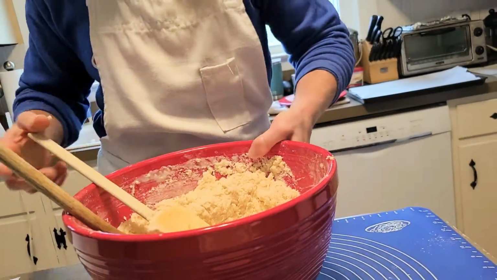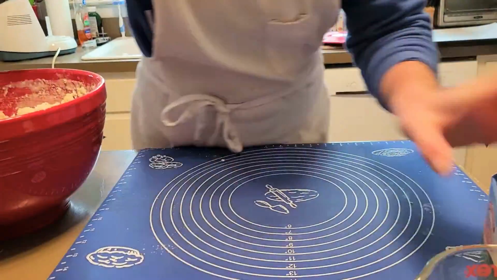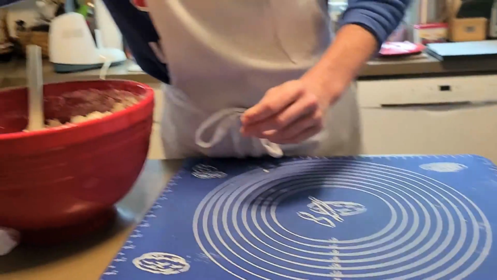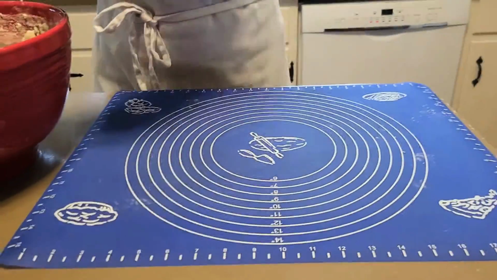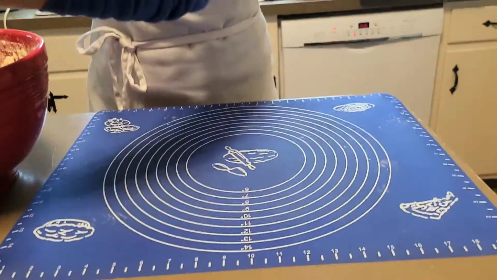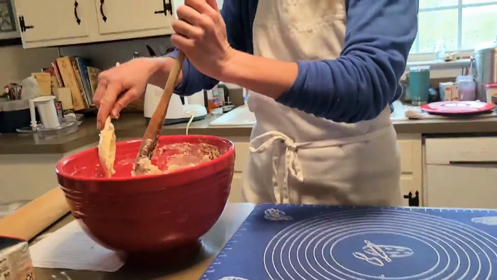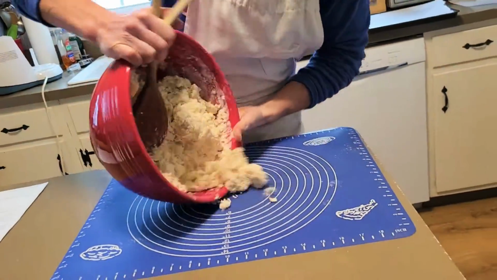Okay, so we are at a point now where we are ready to turn our dough out onto our pastry board. So I'm going to go ahead and move our eggs and our cream over to the side. This is our pastry board. So what we're going to do now is turn the dough from the bowl out onto the pastry board and try to continue working it here.